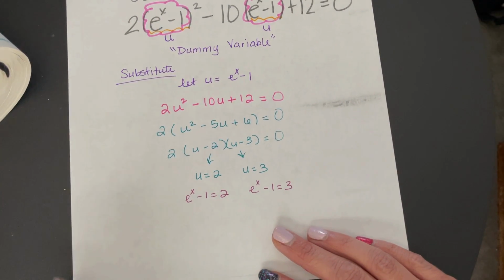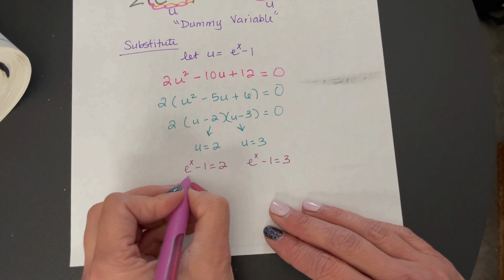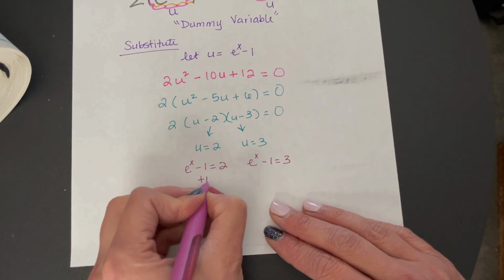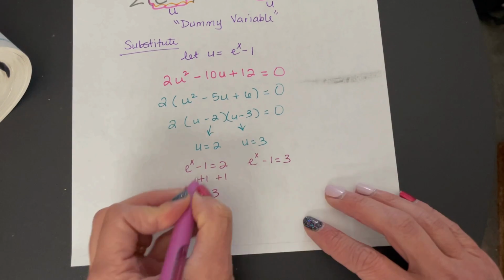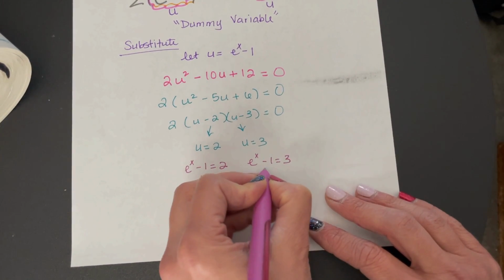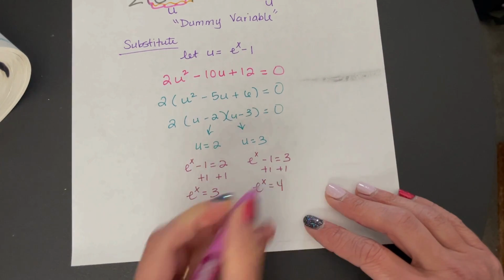This should look familiar at this point because you learned how to do these problems back in Math 3 when we were dealing with logs. So let's solve for x. We have to isolate the e to the x term. So I'll get e to the x equals 3. Add 1 to both sides here also, and you'll get e to the x equals 4.